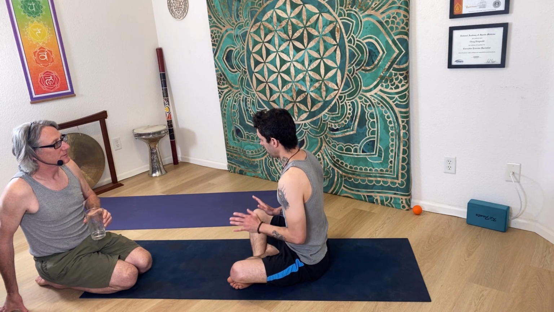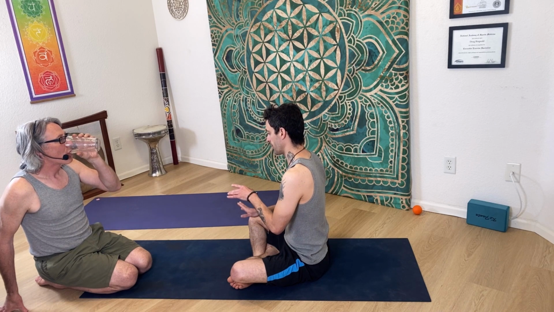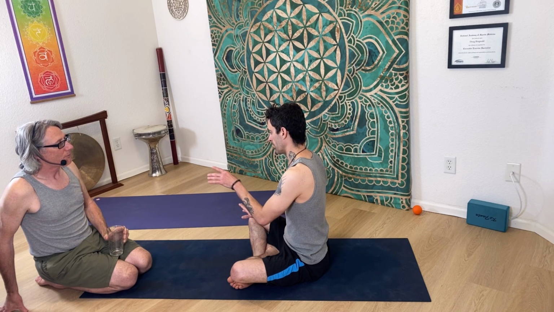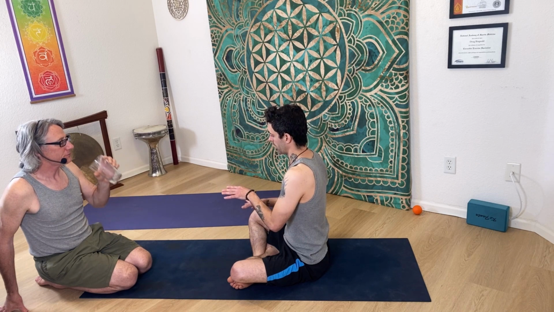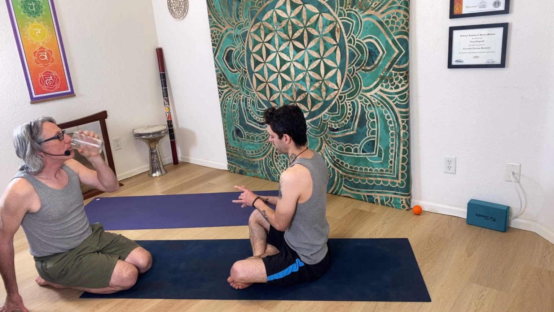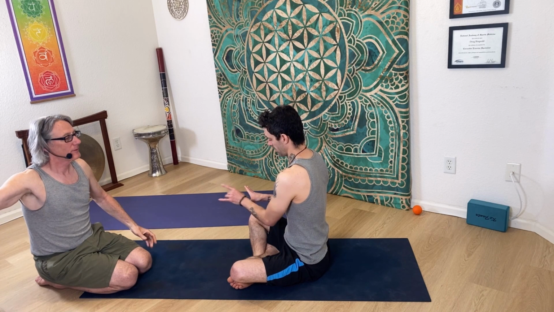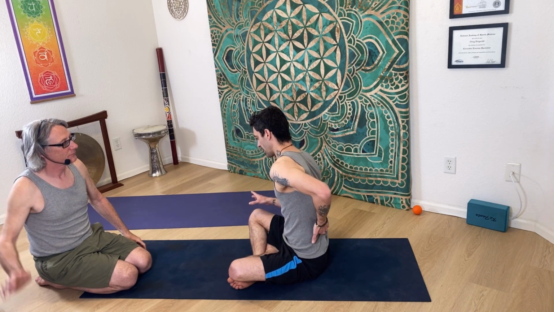And when you push on the sacrum, all my attention goes there. It pulls my attention in, and the pain that's above that spot in the back, the pain that I get right there, goes away like an on-off switch.